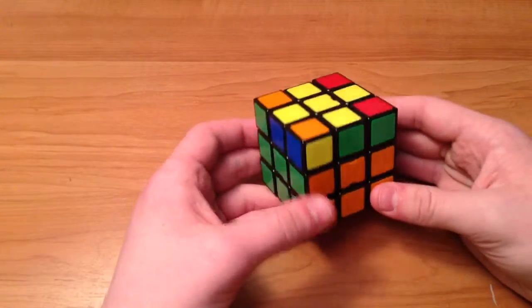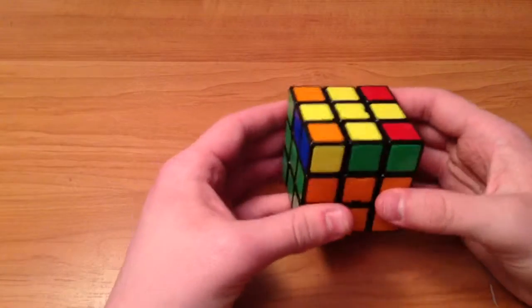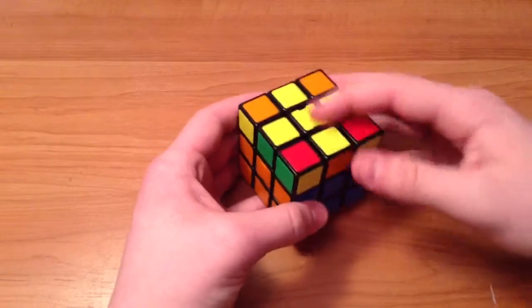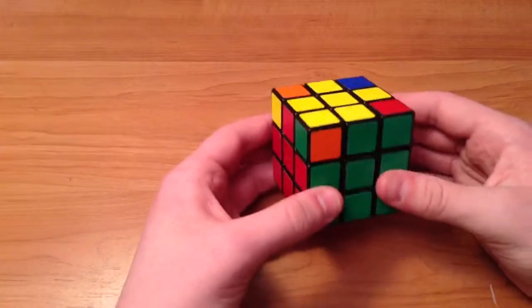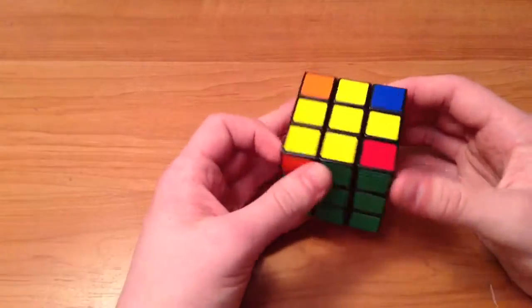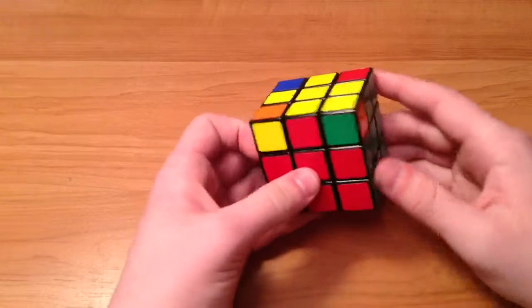The fourth step is to solve for the yellow cross on the third side. It doesn't matter where the edges are, just make sure that you have a yellow cross on the third side. So the fifth step is to take those edges on the yellow cross and match them up with each of the correct sides.